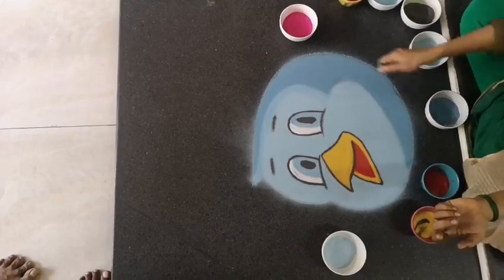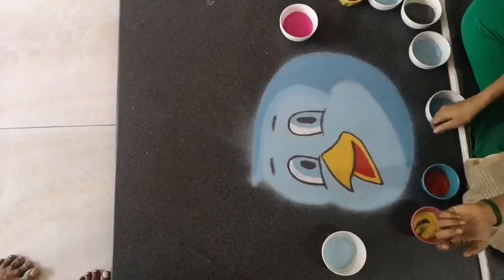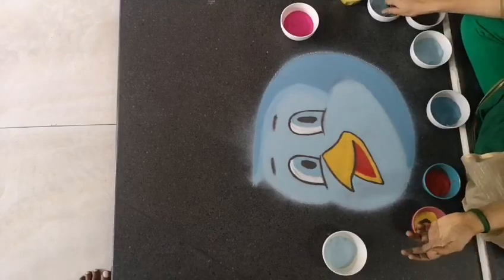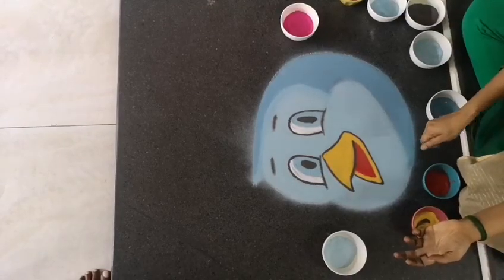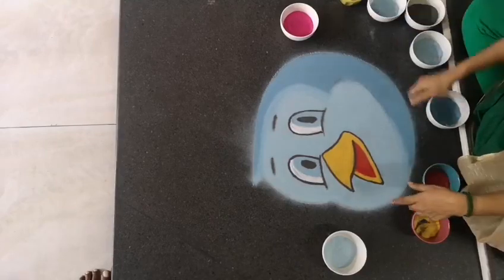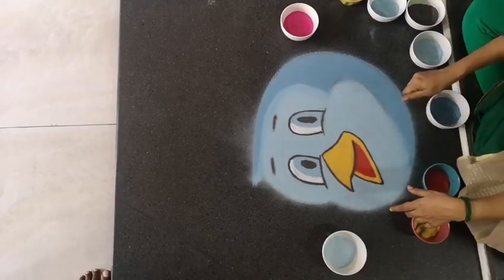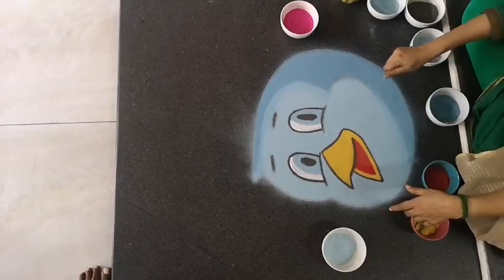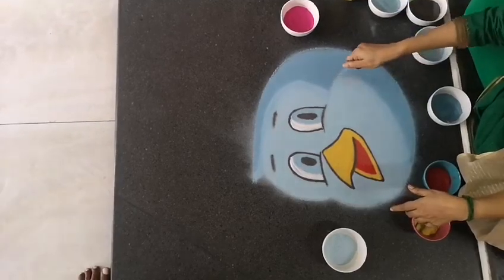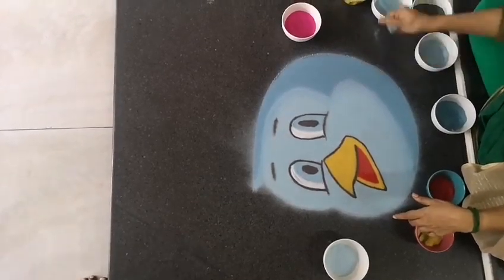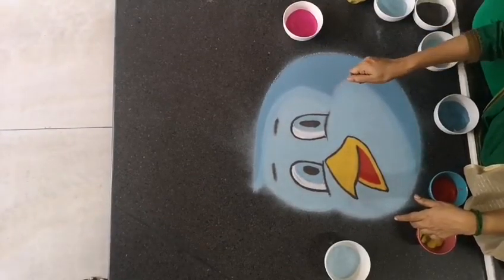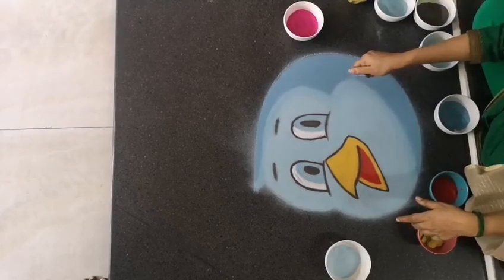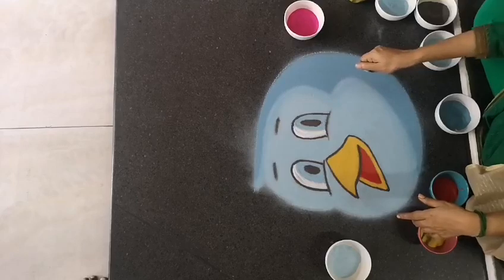I'm almost done now. My coal shadow area is over. Now let me do my mid-tone area and blend my colors. See, I'm joining all these two colors. I'm blending it with my mid-tone. Just spray your colors. All your colors should just blend with one another.